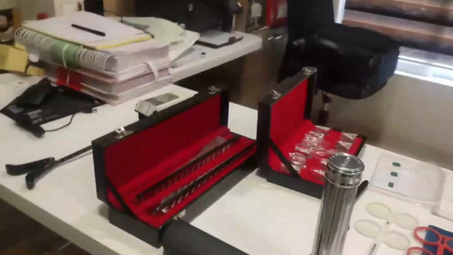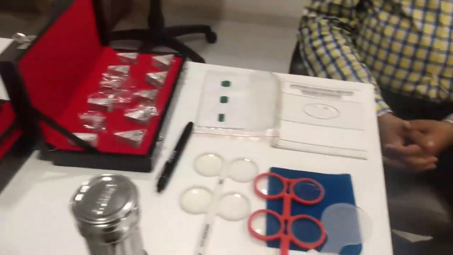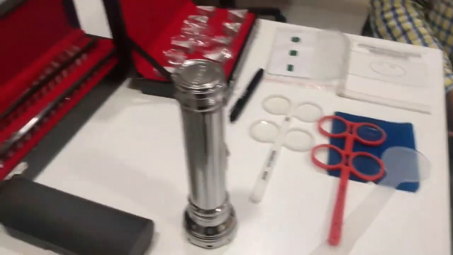Here you can see all the instruments that are needed for evaluating this case. Let's evaluate his binocularity for distance without and with glasses. Please remove your glasses. Look at the dots from the third line below.